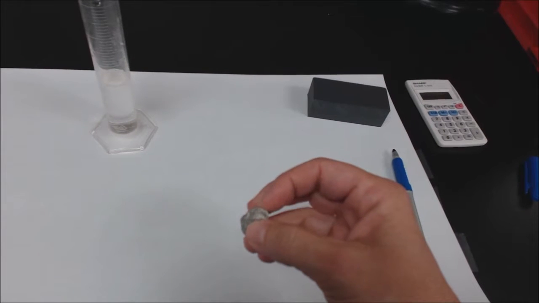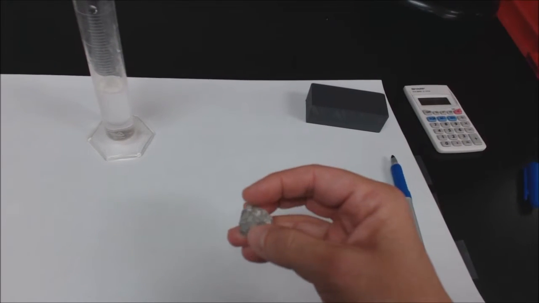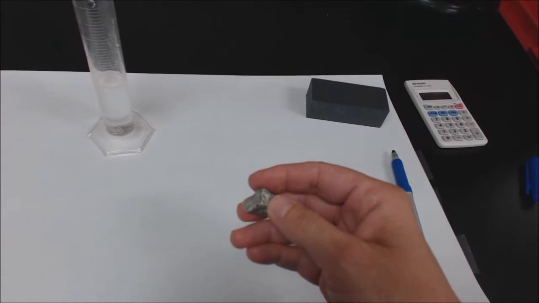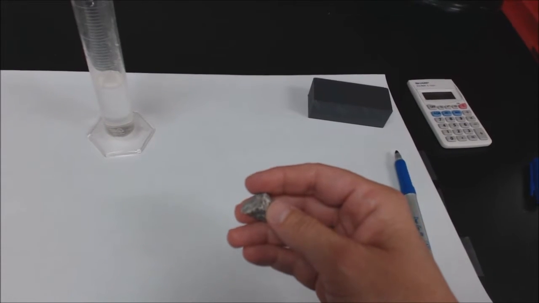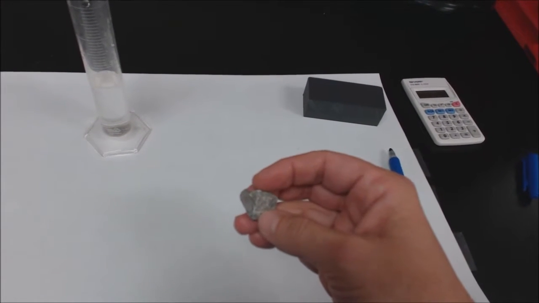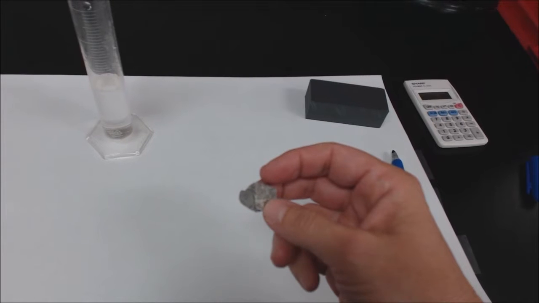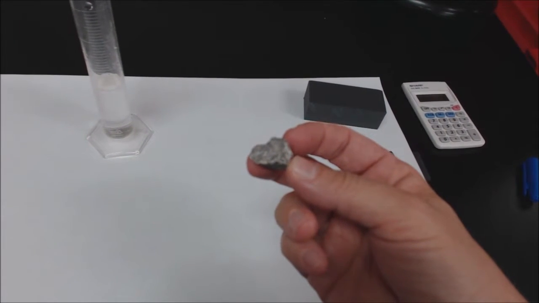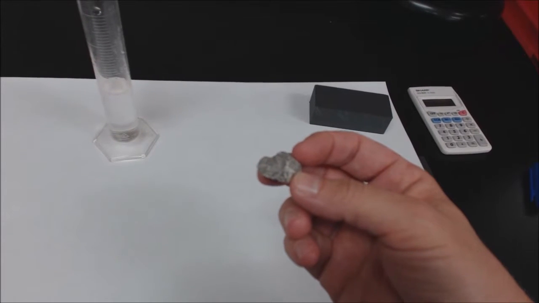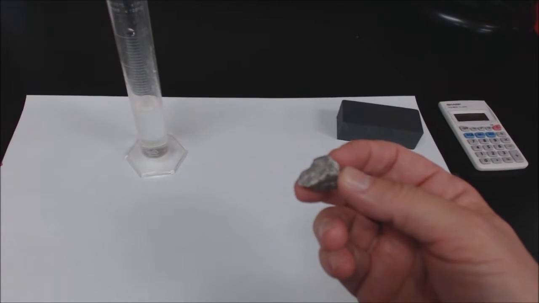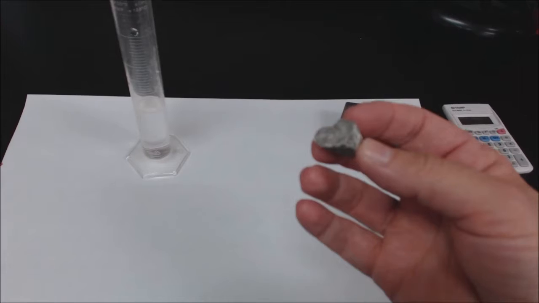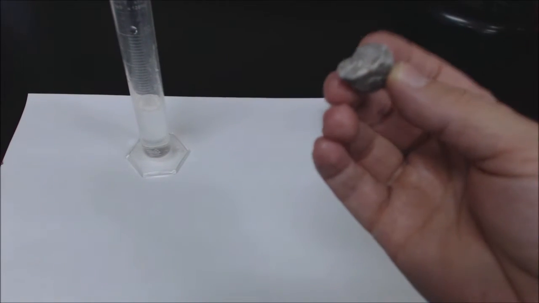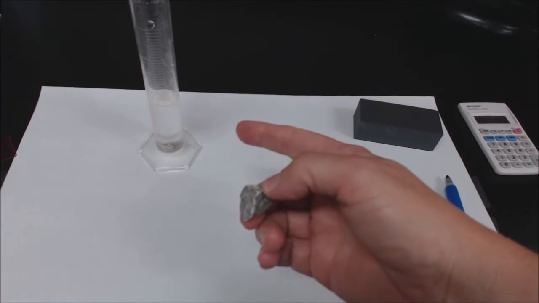So we have to use a different method. And the method that we're going to use is finding the volume of an object by water displacement. Now again, you guys remember, the definition of volume is the amount of space that an object occupies. In this case, the object is a rock. Okay? So what I need you to remember is that this object will displace any sort of fluid. Fluids include both air and liquids.